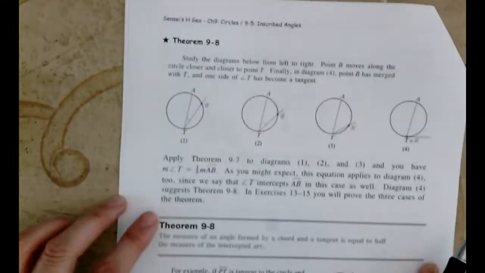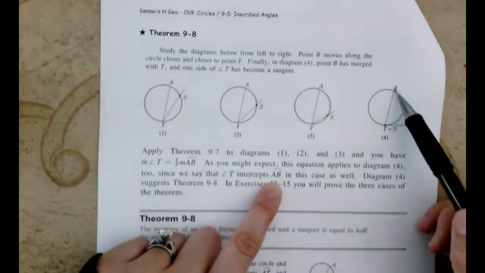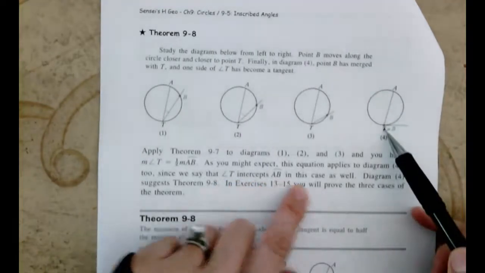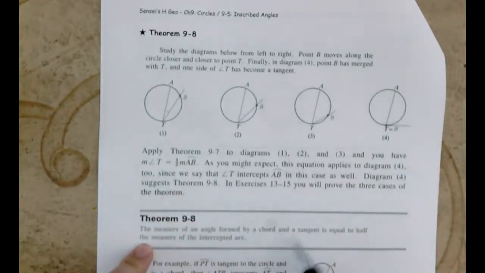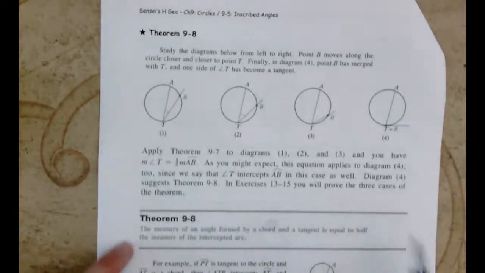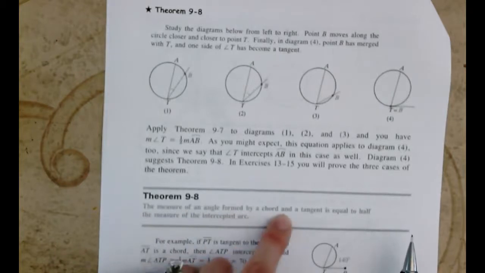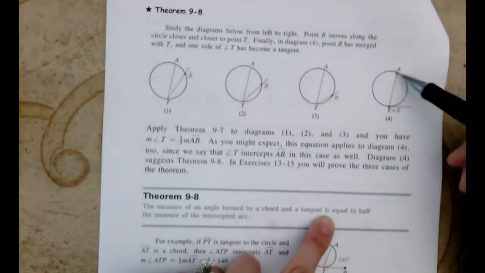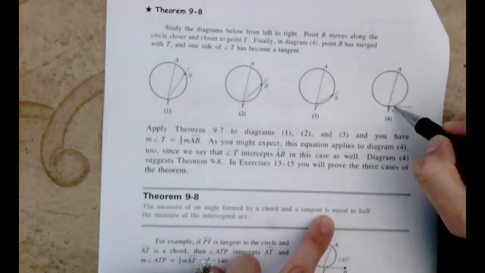Since we say that angle T intercepts arc AB, in this case as well, diagram 4 suggests theorem 9-8. Okay, and in the exercise you will prove 3 cases of this theorem. Okay, so the measure of an angle formed by a chord and a tangent is this one.